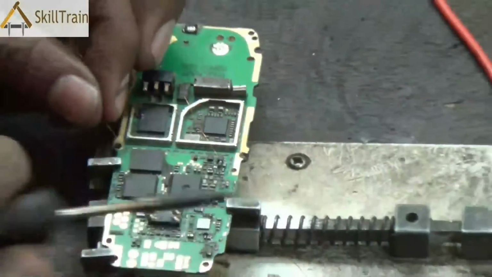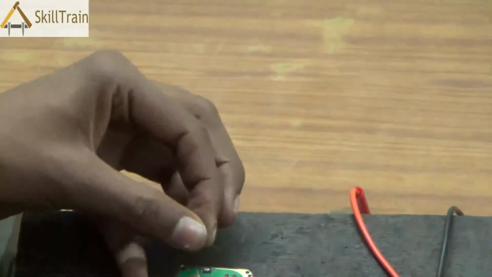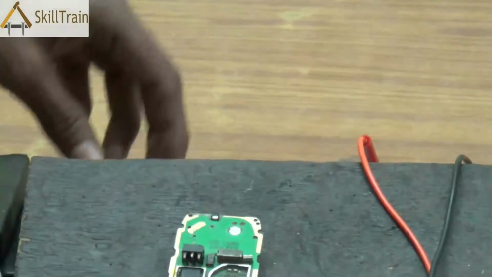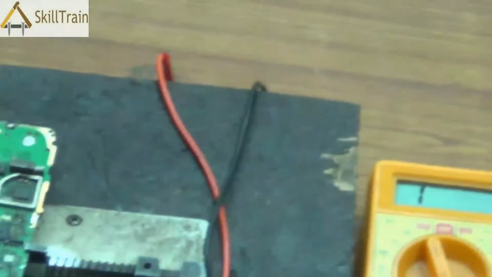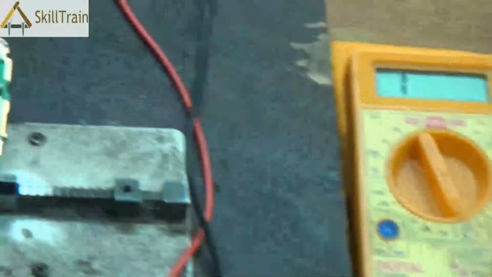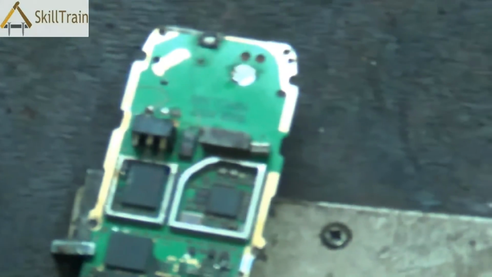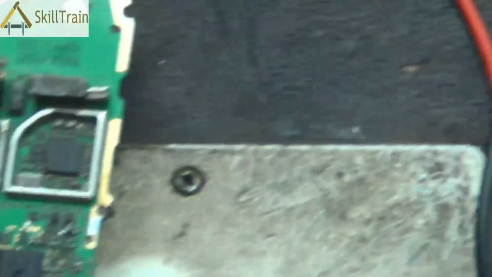Now, in order to solder it on top, again please cut the respective length of the jumper wire and then remove the insulation from the tip of the wire and solder it on to the ringer tip of the mobile PCB. This is a very simple process. Just hold it and ensure that you are soldering it at the ringer tip of the mobile PCB. So, this is how we have done the jumper setting for ringer fault.